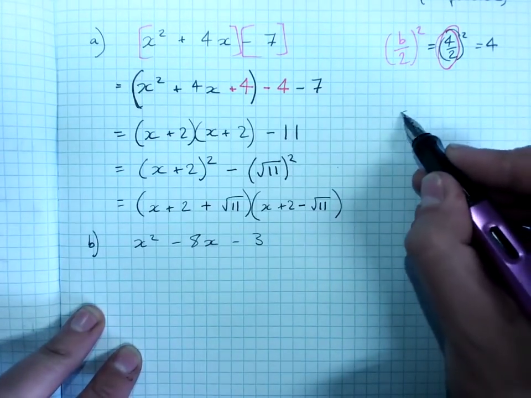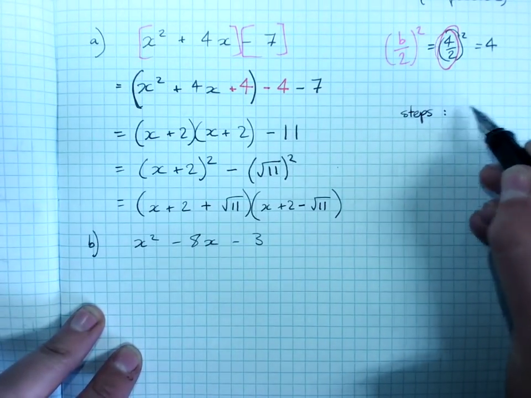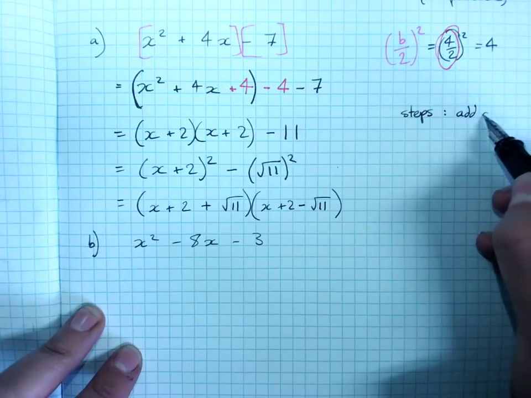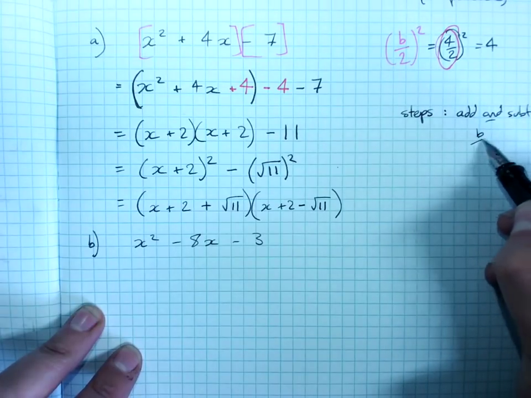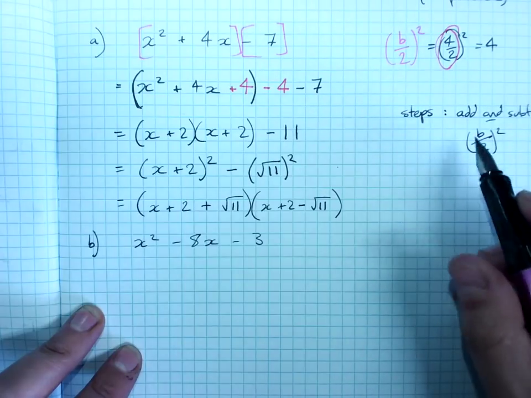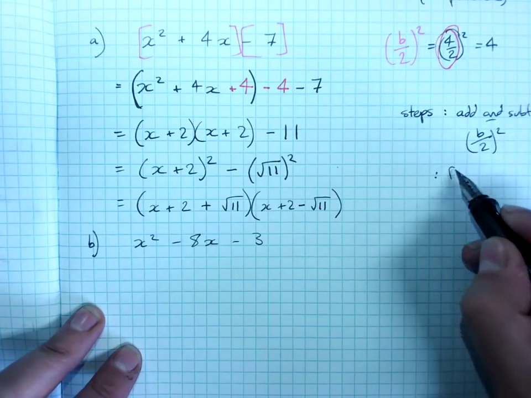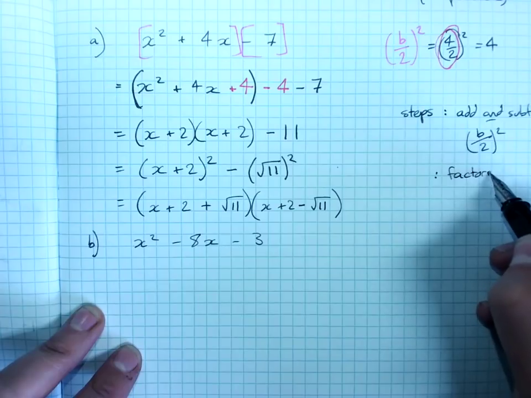So my steps are: add and subtract b over 2 squared, and then factorize as difference of perfect squares.